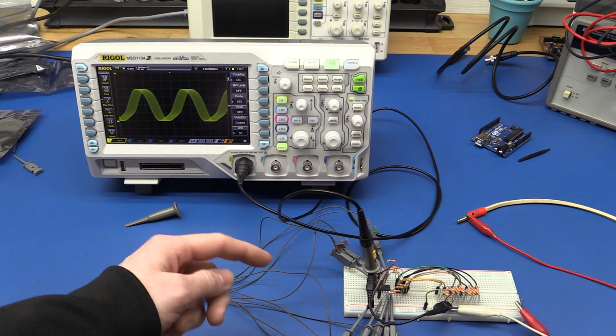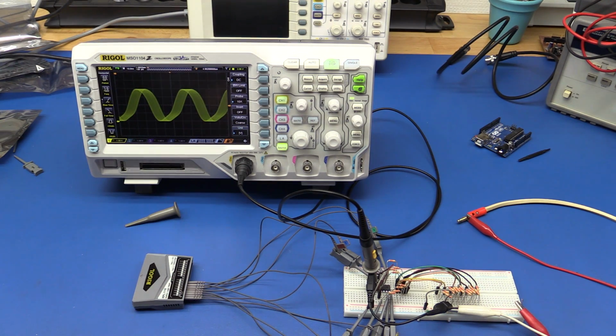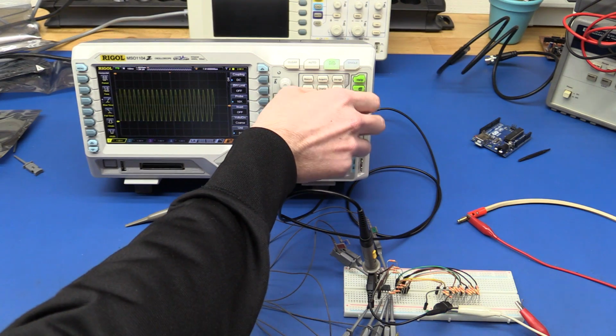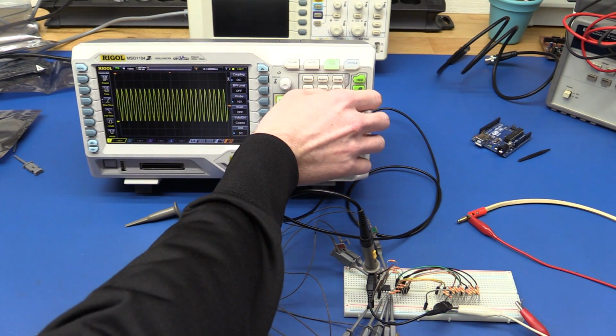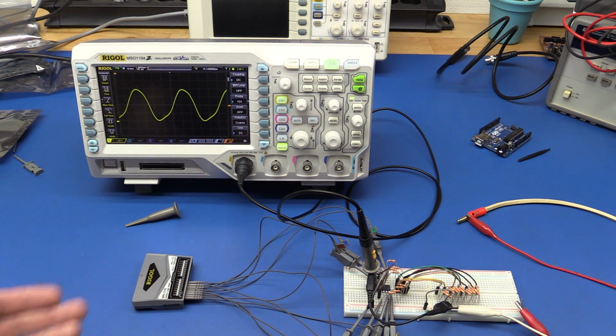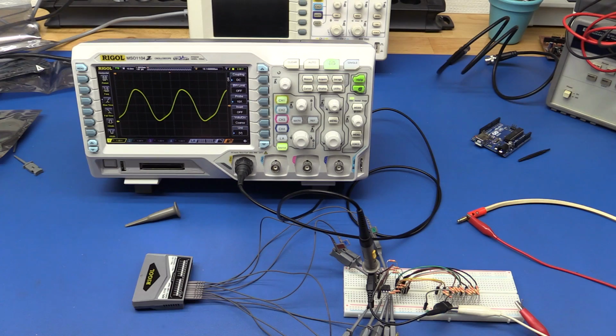Well, you might say it's just the crystal that's bad and it's clock jitter, right? But watch what happens as we move along here to say 10 microseconds. And it's come good again. So it can't be the crystal that is drifting in frequency.